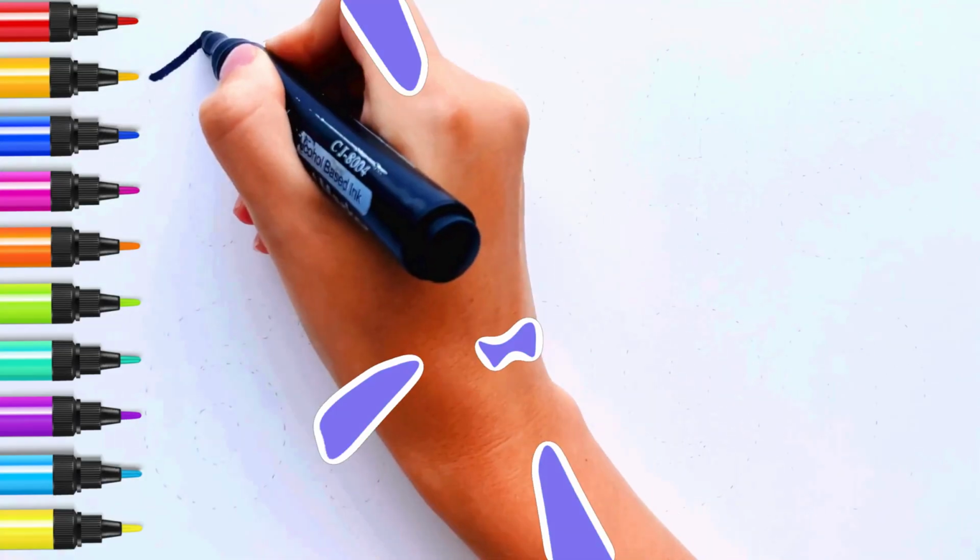BittyBrush. Hi. Today we will draw numbers.